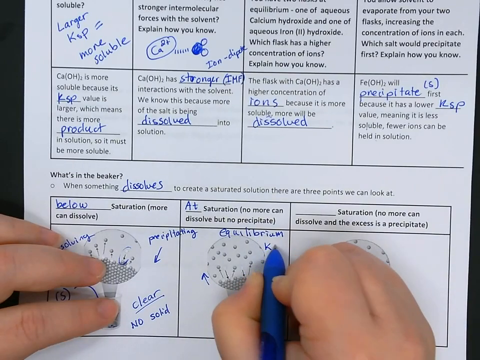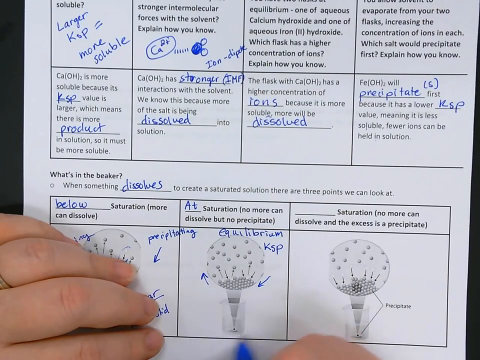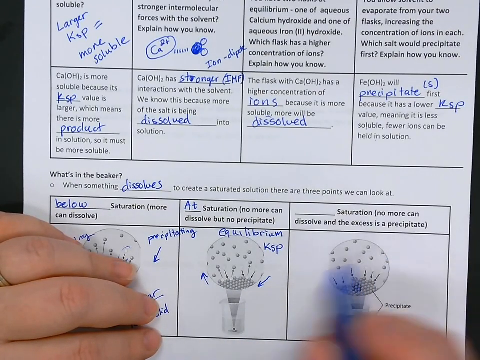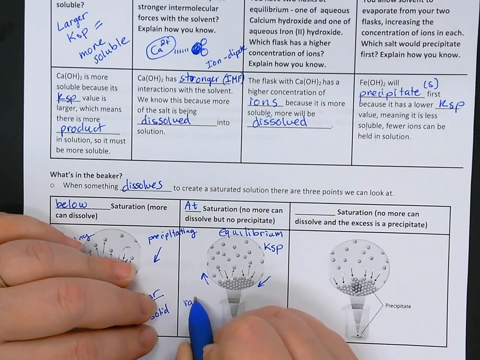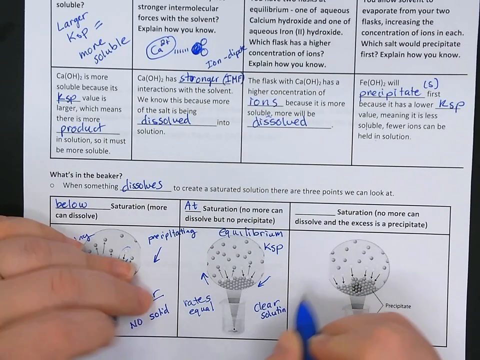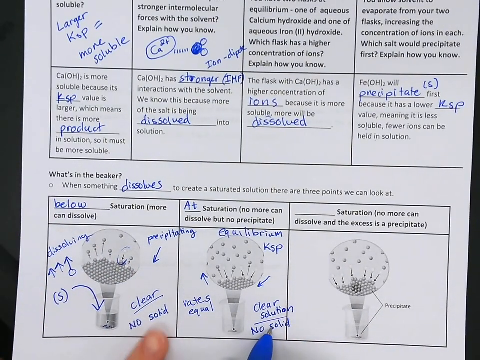This is where our KSP is measured, all right? So when we can get everything to dissolve there, we have our rates of dissolving and solidifying equal. So we get equilibrium. Again, we will have a clear solution. No solid.